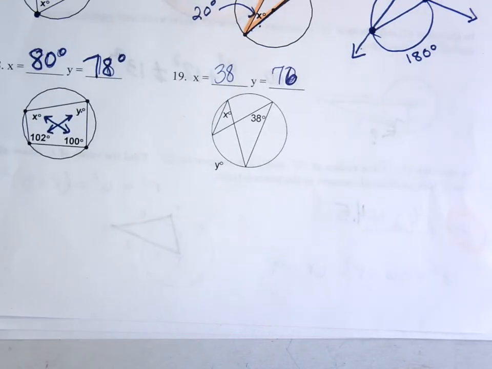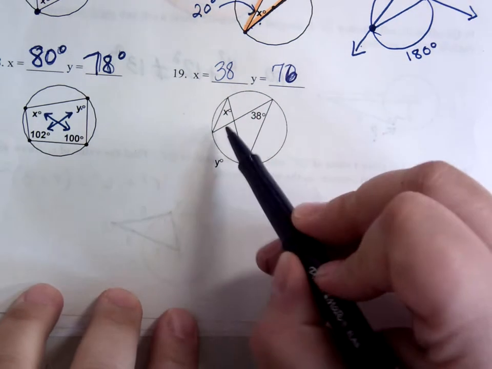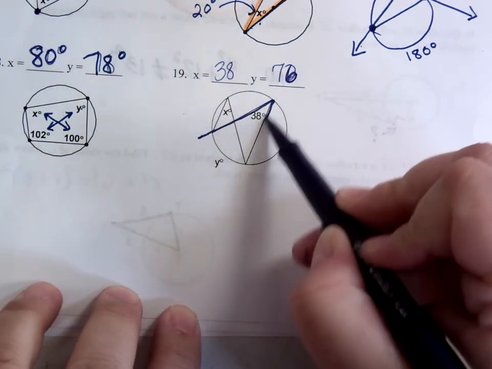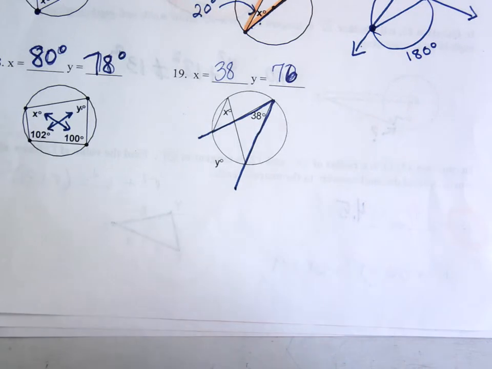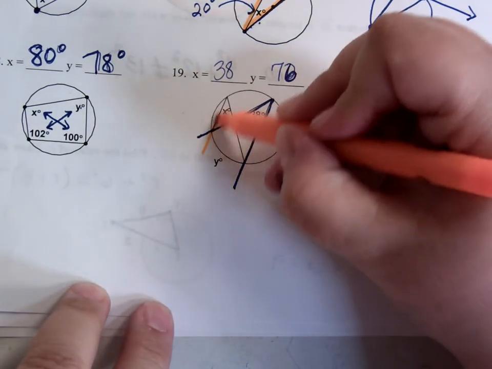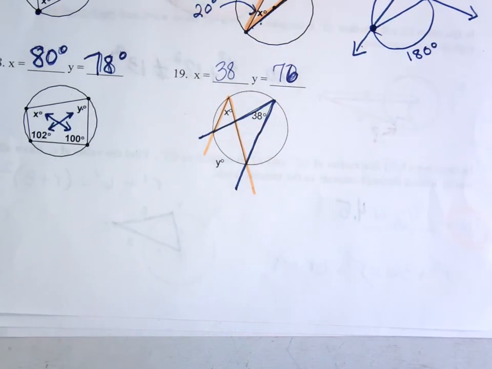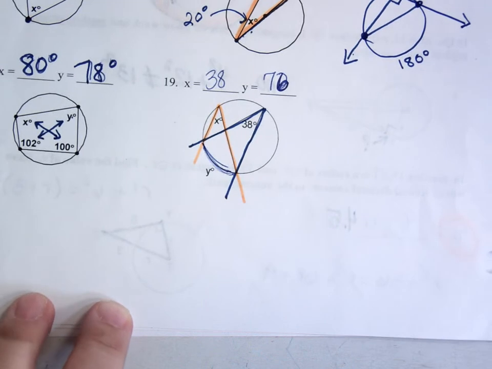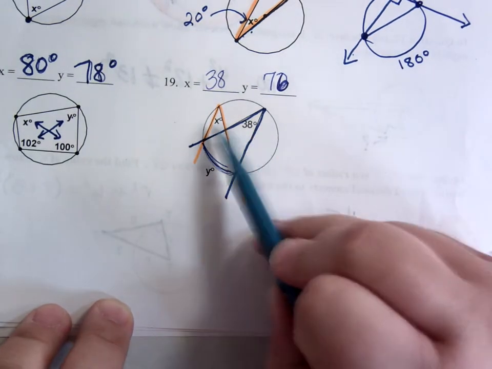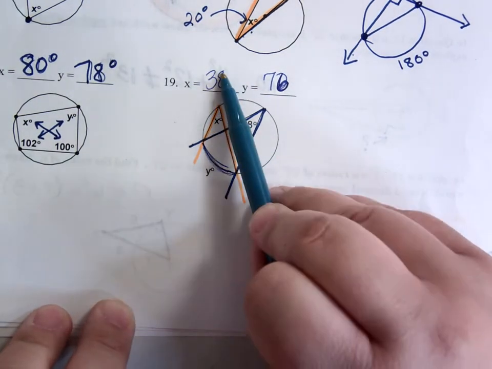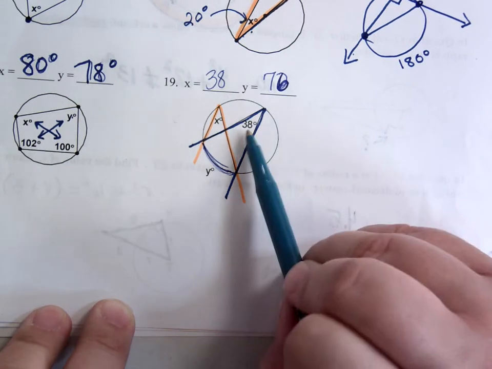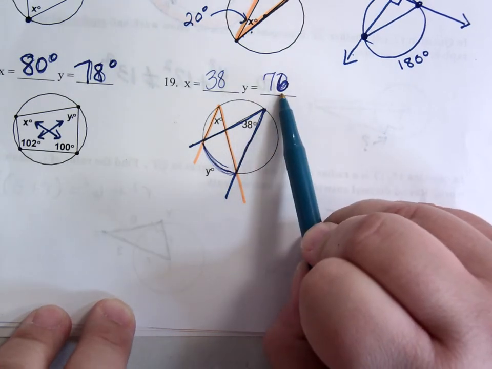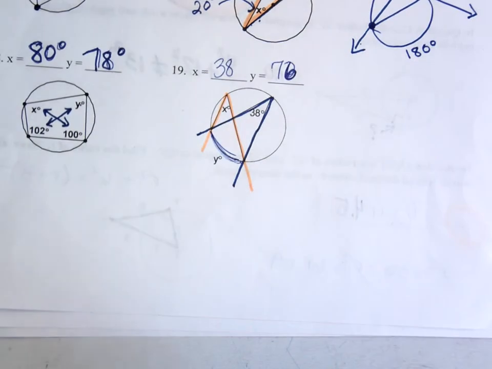Okay, 19 is the one I said reminds me of two spotlights. If you have an angle that intercepts an arc of the circle, and then you have another angle that intercepts the same arc of the circle, because those both intercept this part right here that's labeled y, then they're going to be the same. Because if they're both half of y, then they're the same as each other. So that's how x is 38, and if they're both half of y, 38 times 2 is 76. I think I started to write 78, but it's 76.